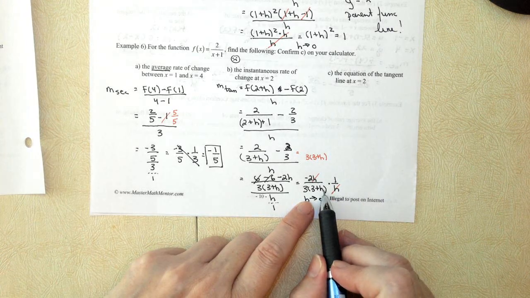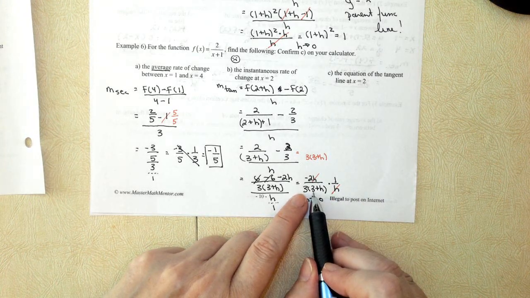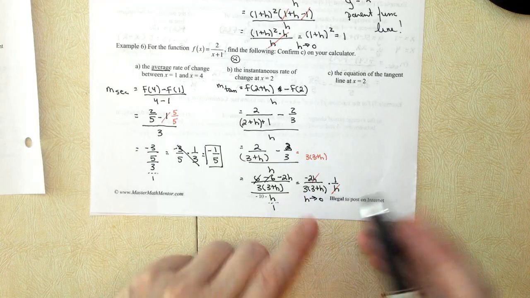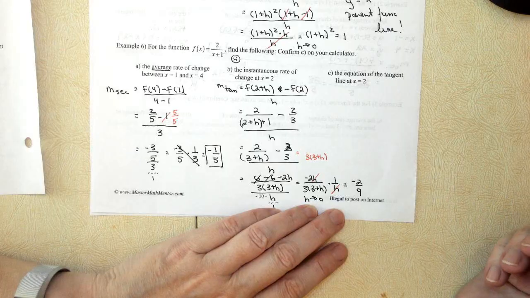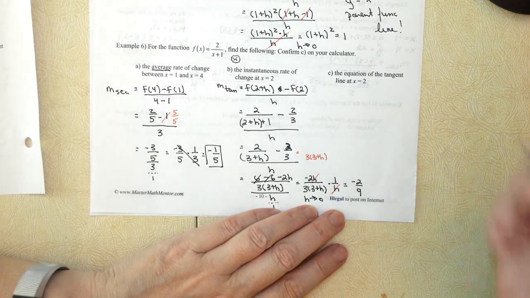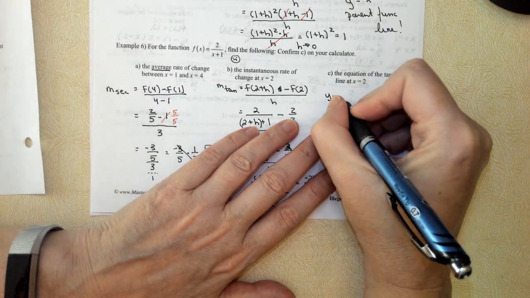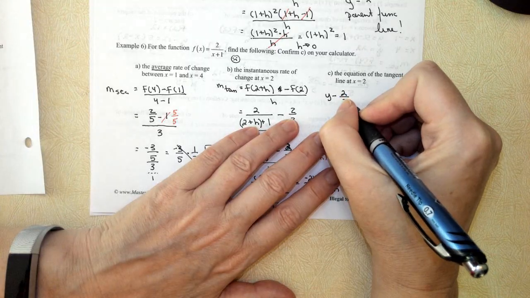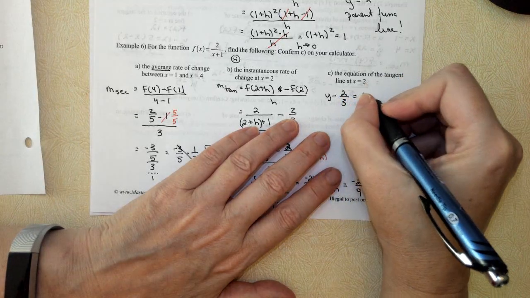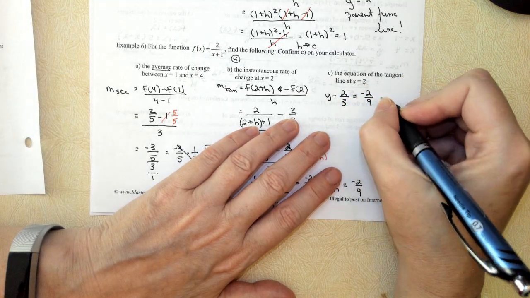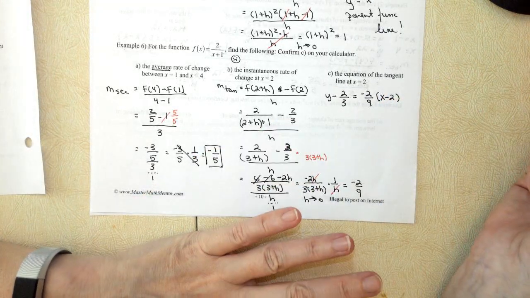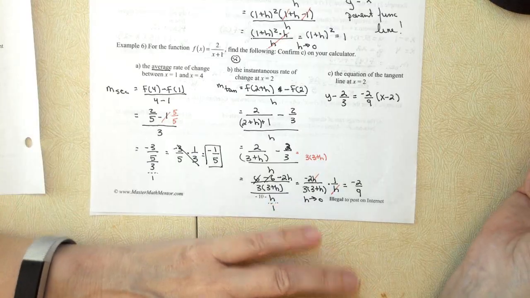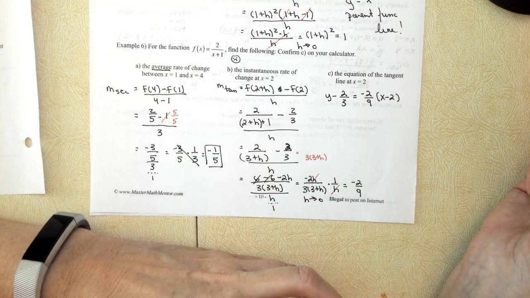Well, if I put 0 in here, I get just 3. And 3 times 3 is 9. So I now have negative 2/9. Okay. So when I plug all this in, I'm going to have y minus 2/3 equals negative 2 over 9, x minus 2. This is a safe stop.